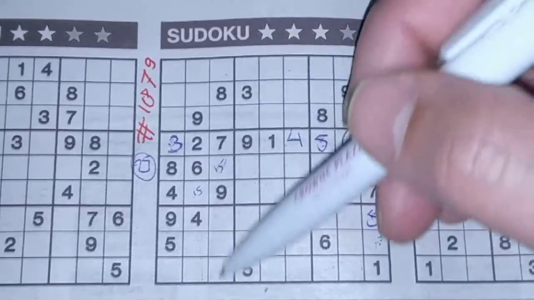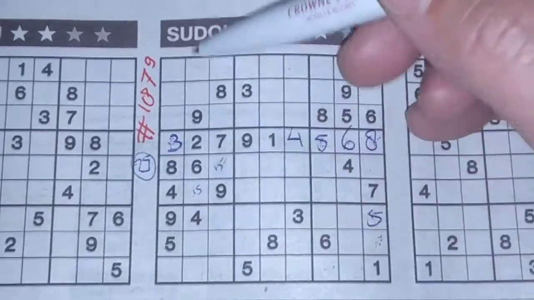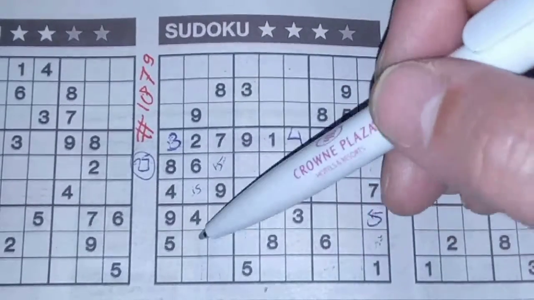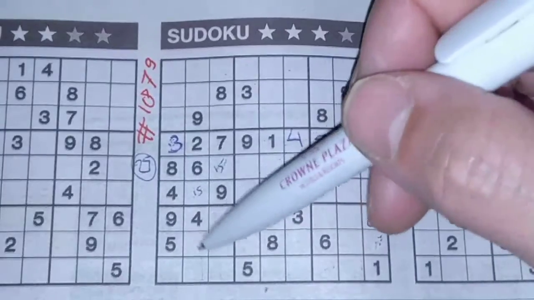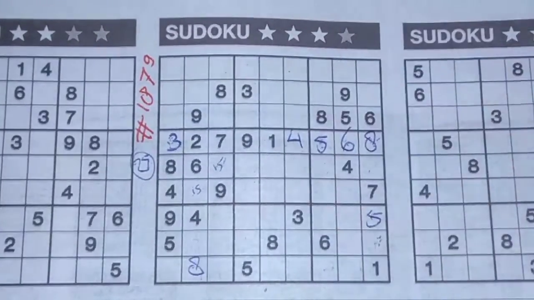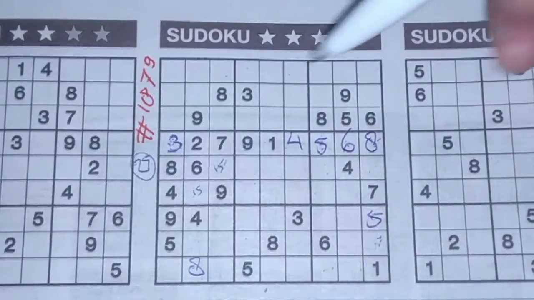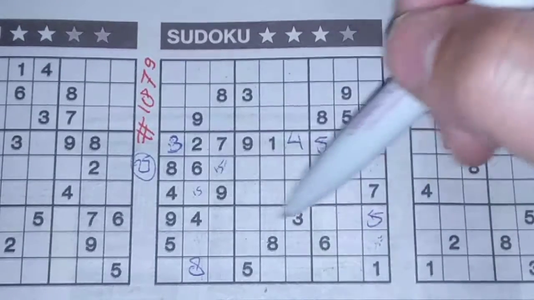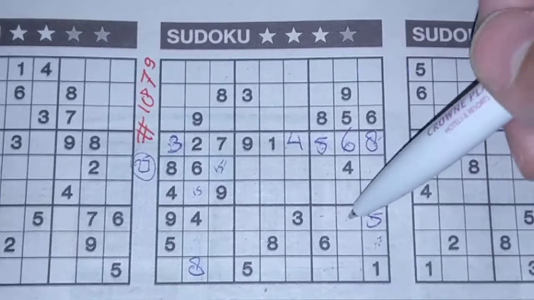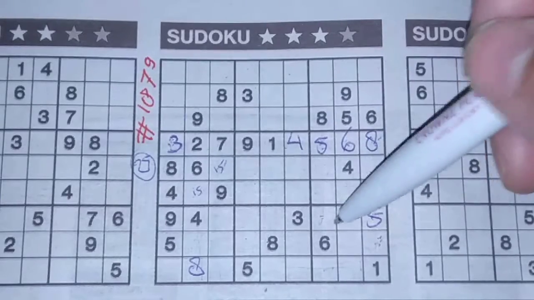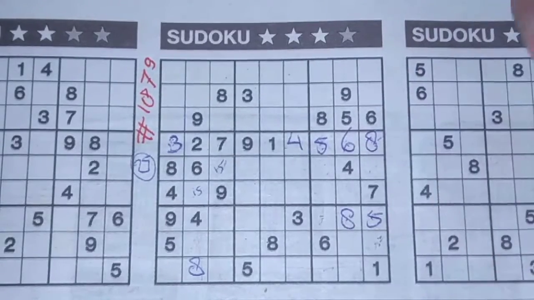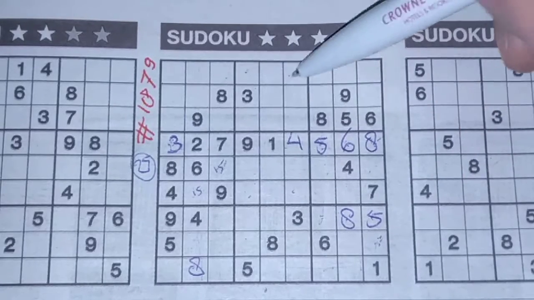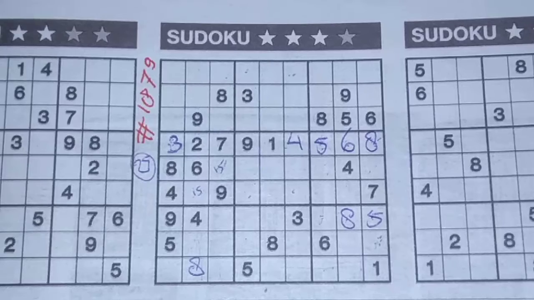Yes, 8 in this column, 8 in the first column, so the column between the second column. The only two places for the 8 should be here or there. We see here an 8, no 8 there. 8 should be there. So we have an 8 in the last row, 8 in the row above. So in that row, the only two places for the 8 should be here or there. We see here an 8, no 8 there. 8 should be there. Then I cannot continue with the 8.